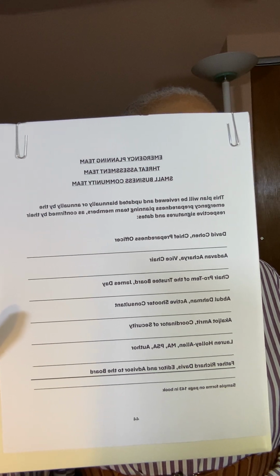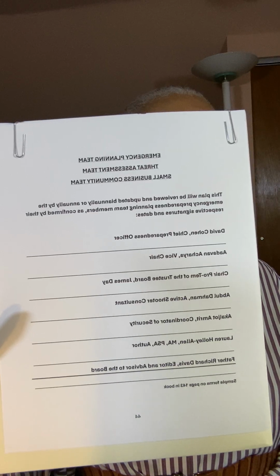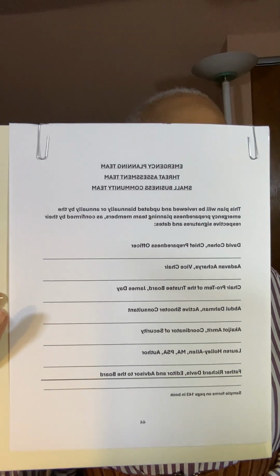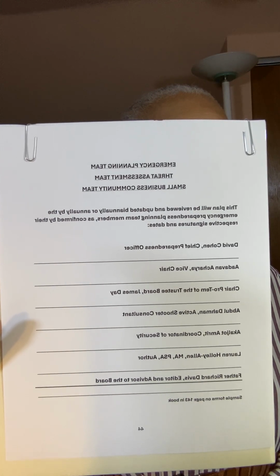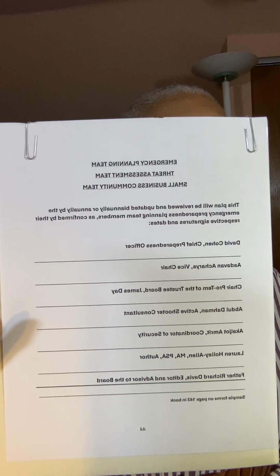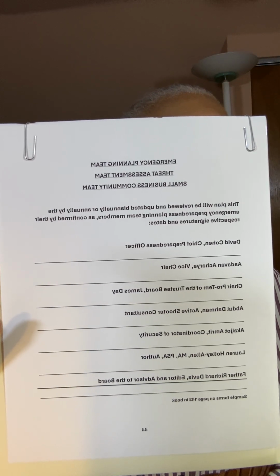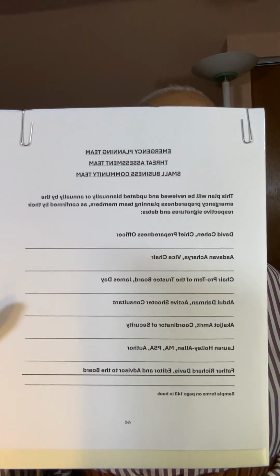Emergency planning team, threat assessment team, small business community team. This plan will be reviewed and updated biannually or annually by the emergency preparedness planning team members, as confirmed by their respective signatures and dates.